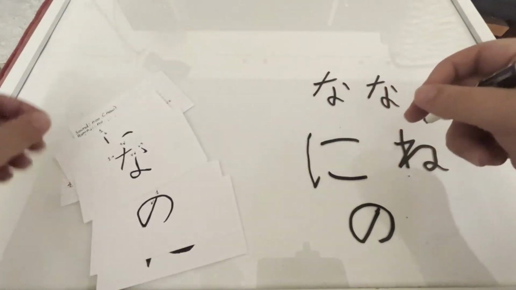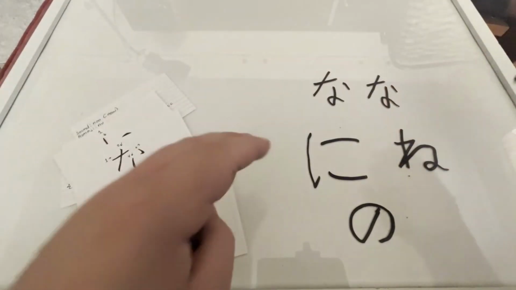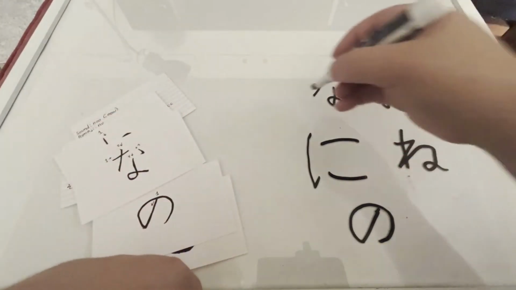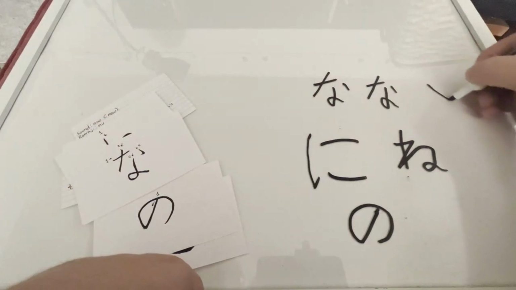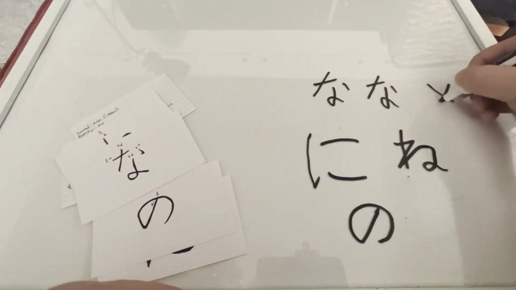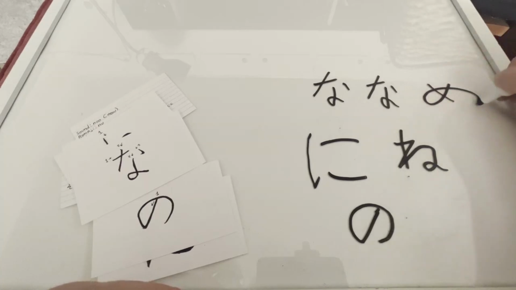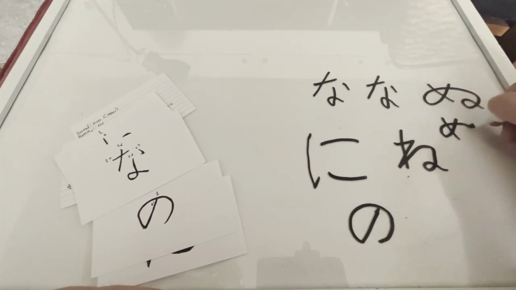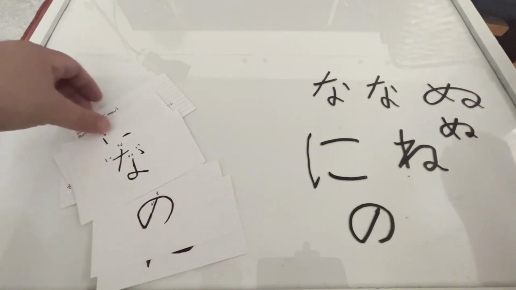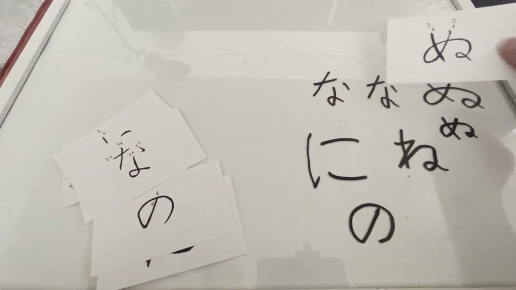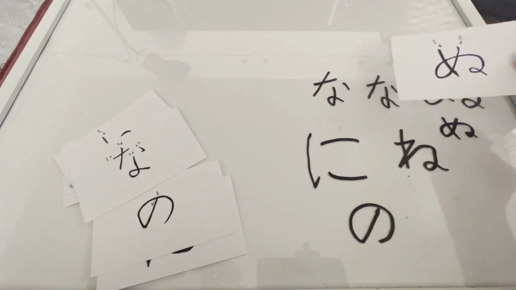Perfect. And the last one is nu. And nu is so hard, guys. You might just want to practice this one for a little bit. Our first stroke is down 1. We start the second at kind of the same height. We cross through, we loop around, and do one more loop. So again, 1, cross down, loop around, and do one more loop. And that is nu. Very, very awkward, very hard. You just got to practice that one.